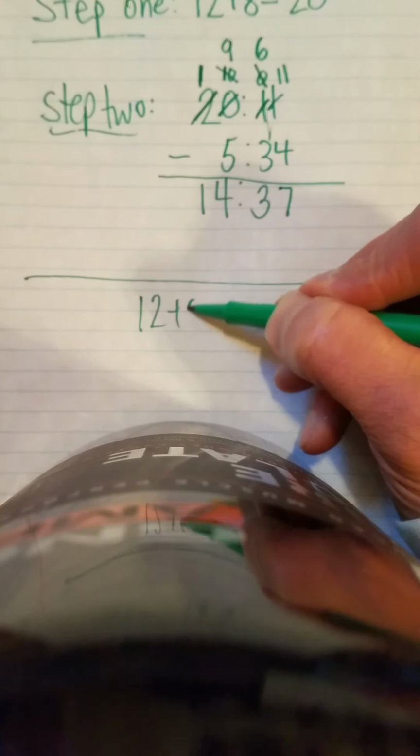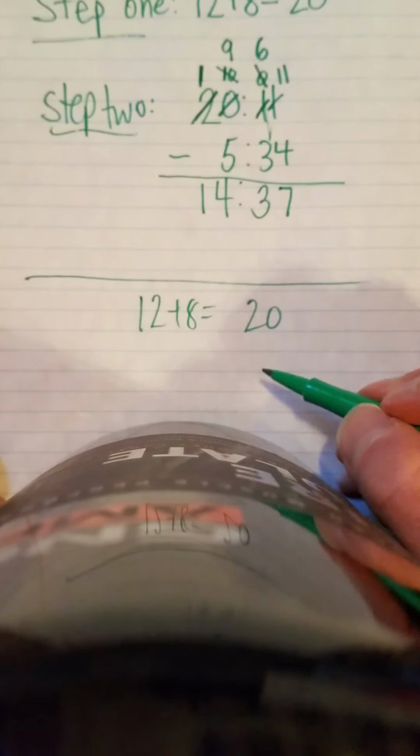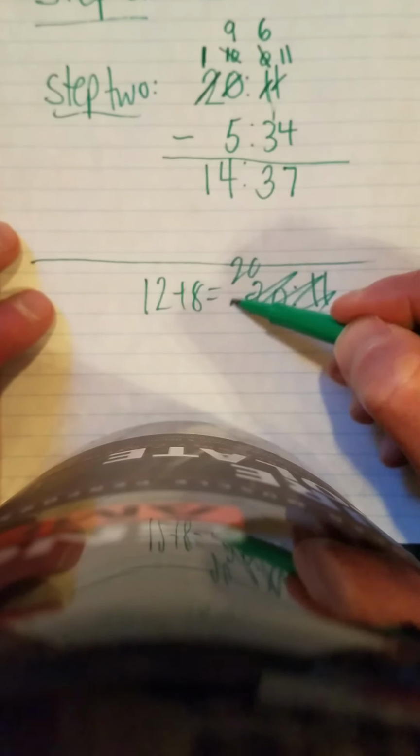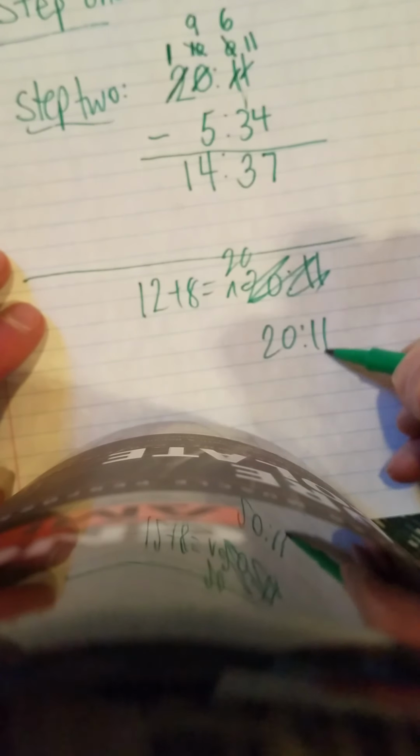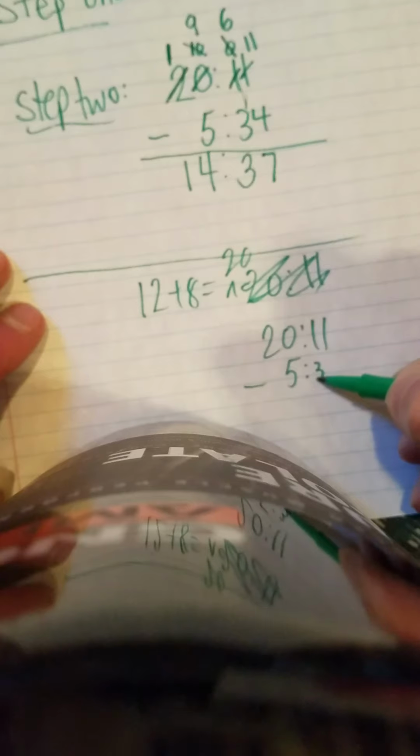One other strategy: after you add 12 plus 8, which equals 20, you could rewrite it as 2011. I'm just doing this to save space. I'm running out of space. I don't want to do that, though, because that's going to get you into the habit of doing that. So now we rewrite as 2011 minus 537.